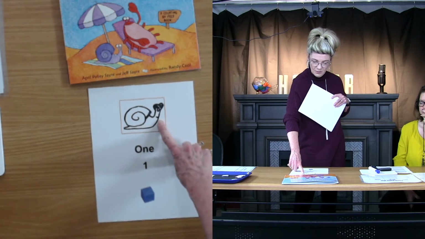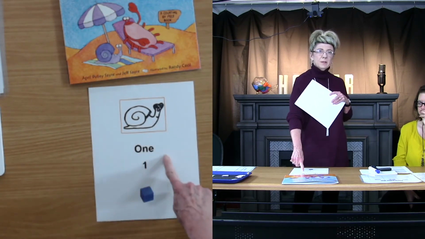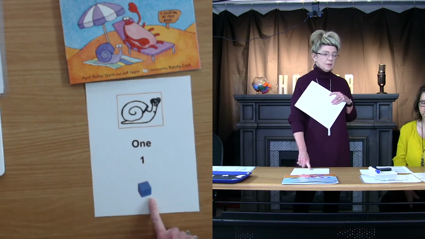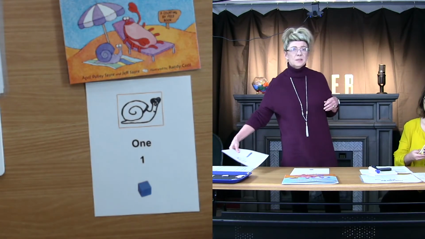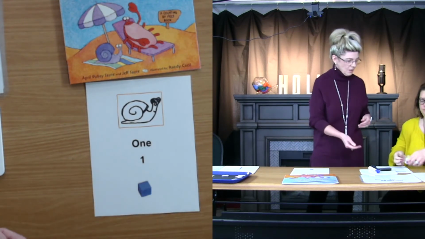Here is a symbol that we're taking from this book. Of course, here's our symbol for 1. It's always important to link that word with it too, so they can get familiar with the word. And then we're also going to link it with our base 10 blocks.